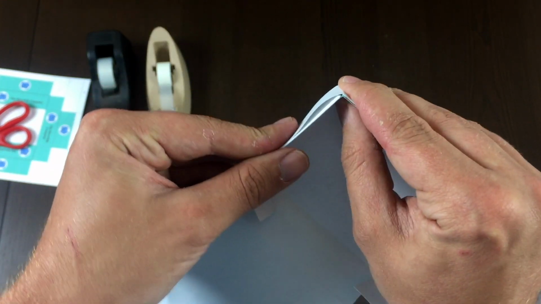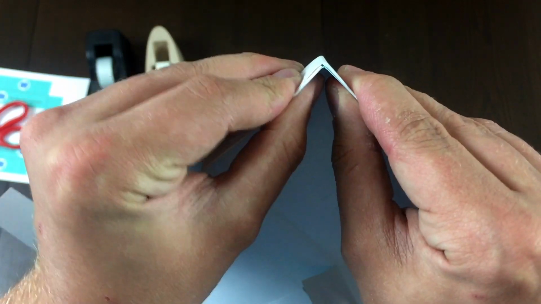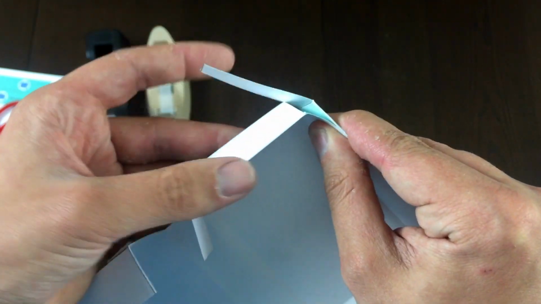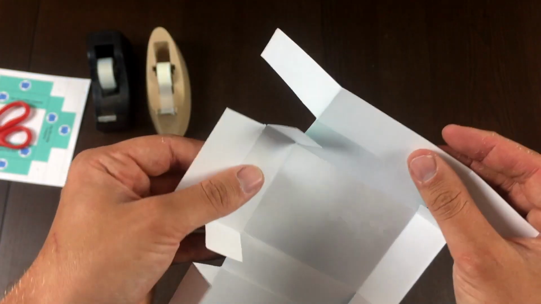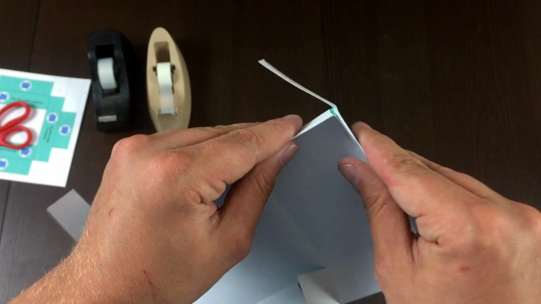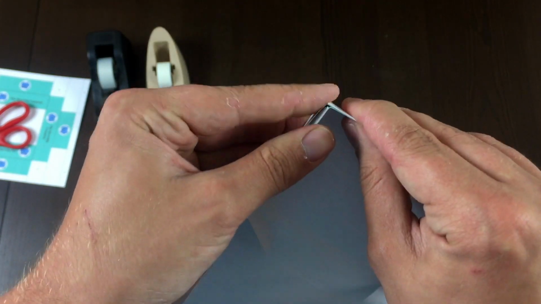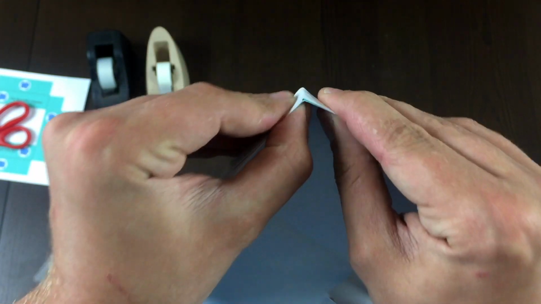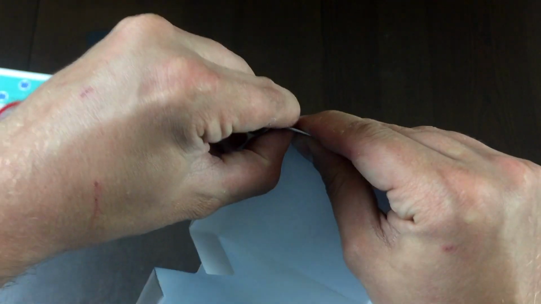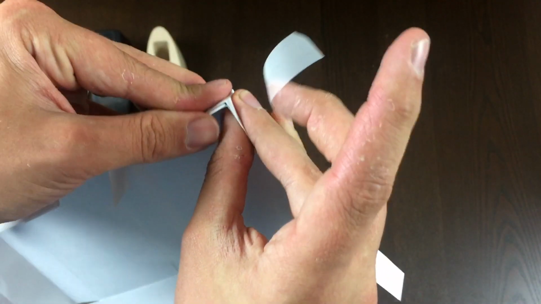What I'm doing is making sure that these corners are lined up the way that I want. So I'm folding this inside out a little bit. I'm taking this and folding it backwards, I'm taking this and folding it backwards, and I'm wrapping the wing around just to check the corners. As soon as the corners look nice and snug, I'm going to pinch it, grab some tape, and tape this part down so that my corner stays nice.